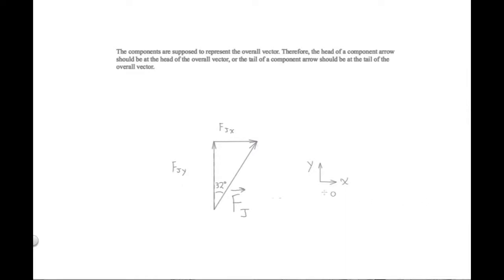Now, of course, keep in mind we could have drawn a right triangle to the right of the vector. We could have drawn a right triangle over here to the right of the vector, but then that wouldn't include the 32-degree angle that we were given. So this is the superior triangle to draw because it includes the angle that we were given.